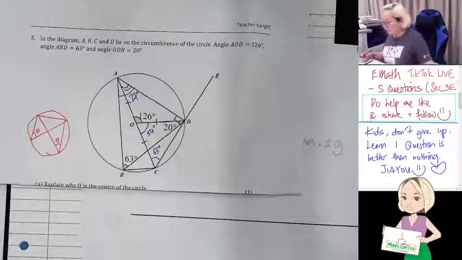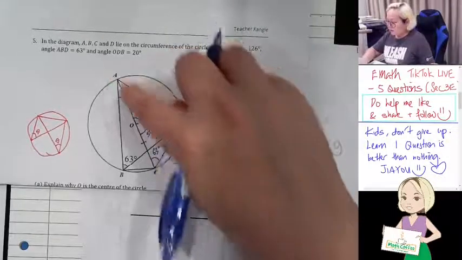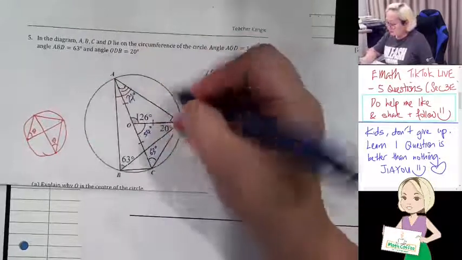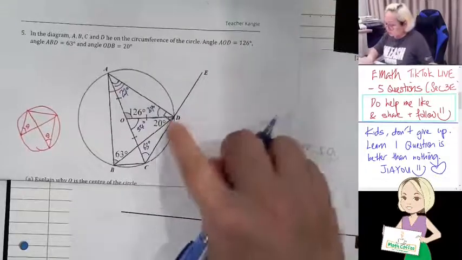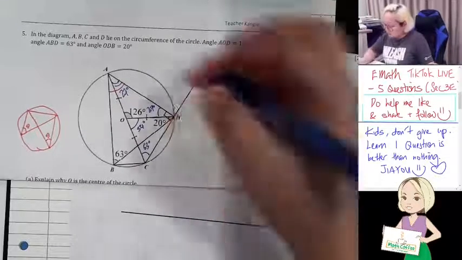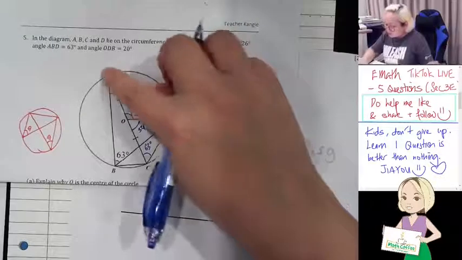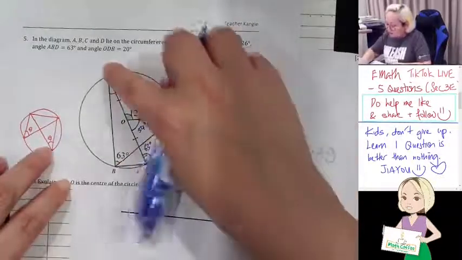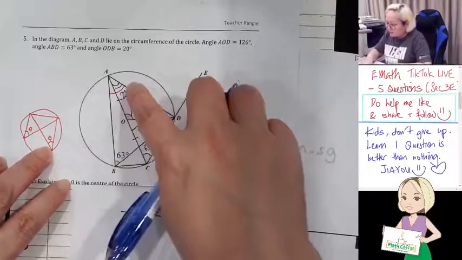Okay, found it. See, 126. Remember this one, isosceles triangle? So this one is 27 degrees as well. Do you see that there's a mini 20 degrees? So actually from here to here, it will be 47. When you look at this triangle, you are given 63 and then you got 47, so you can find this third angle.